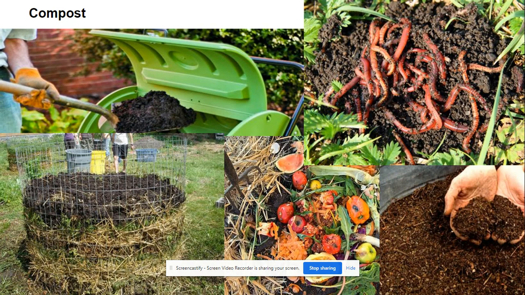Compost. Compost is one of the best known ways of building fertility and building humus levels in the soil. Essentially, compost is taking organic matter, usually waste, food scraps, lawn clippings, all kinds of organic matter waste, and decomposing it down into humus.